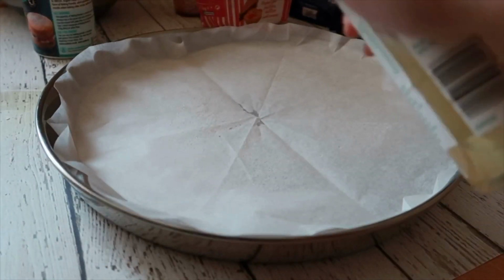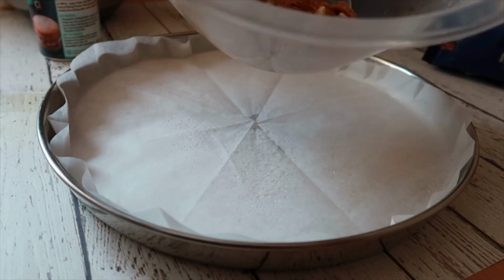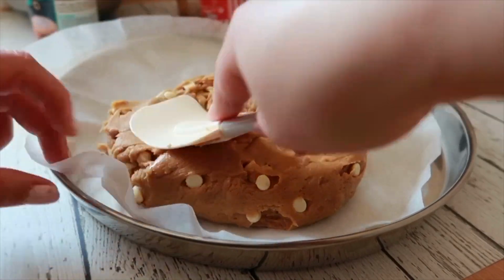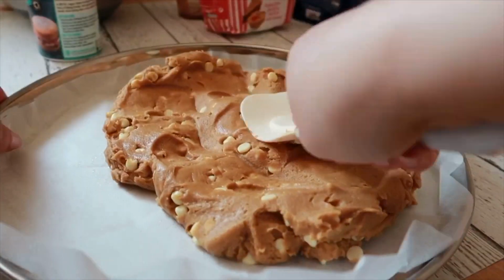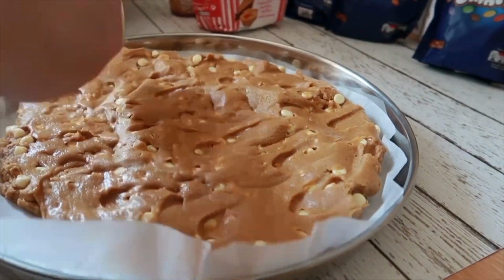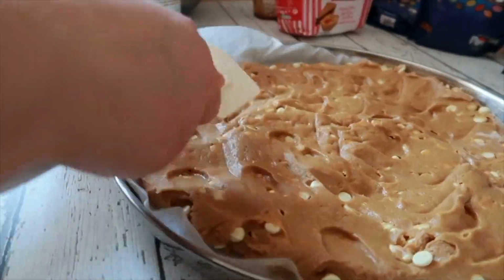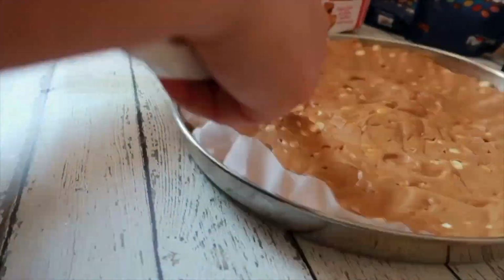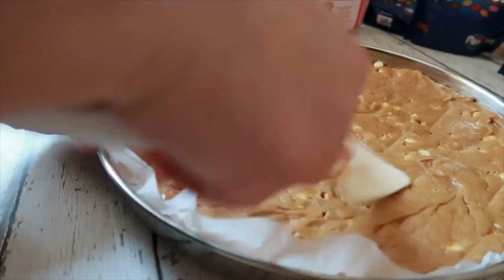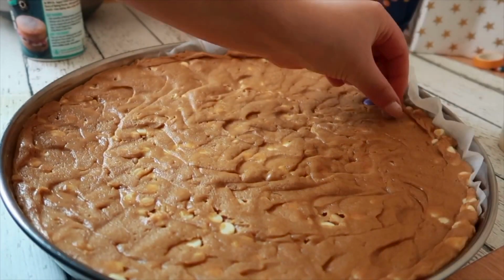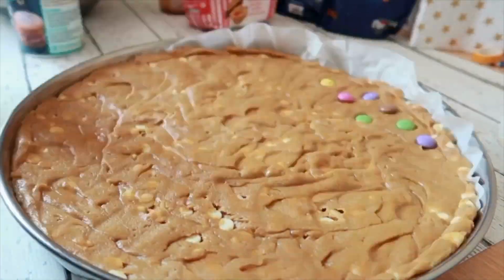Here I'm just using some coconut oil spray so it doesn't stick. And now to decorate, you can use M&Ms or Smarties and just add these to the top.